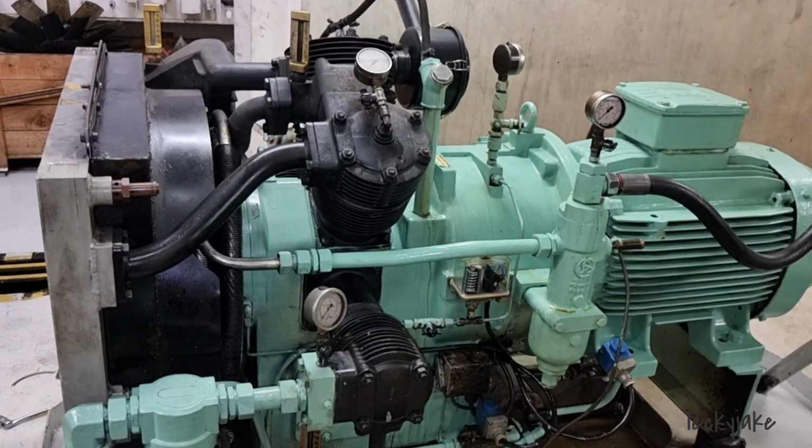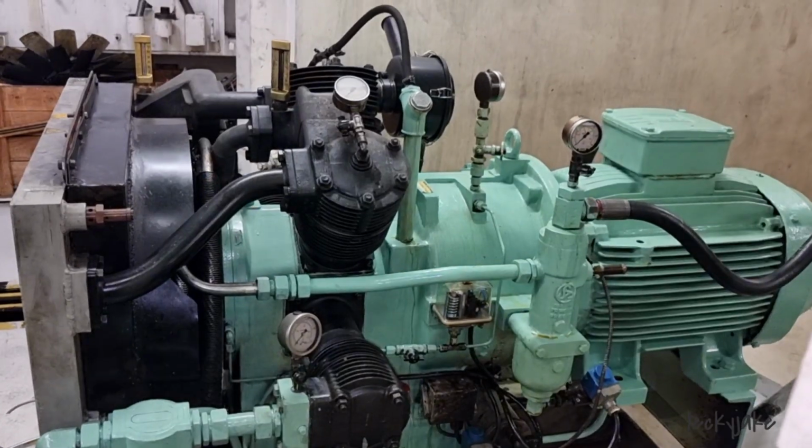For the main air compressors, we use the timers for the shifting from Y to delta operation, or even for the direct online operations.